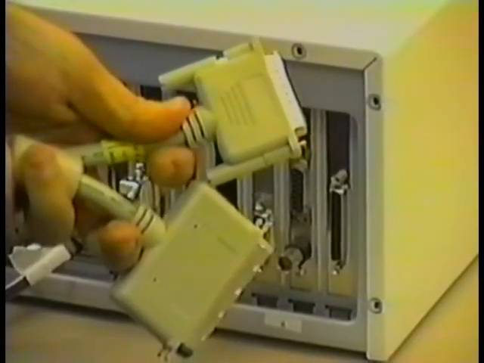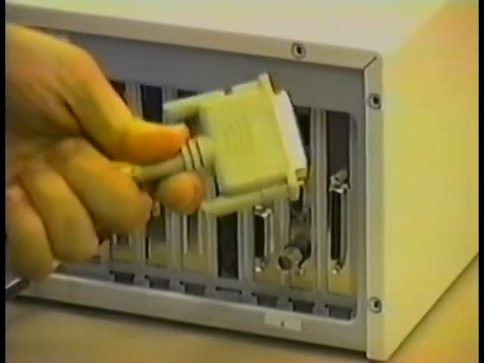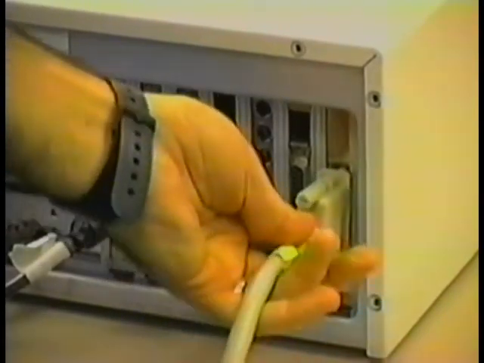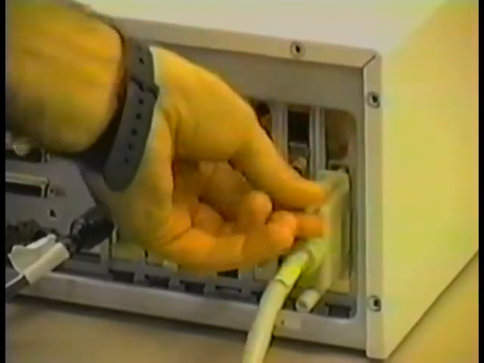Take your scanner interface cable, take the small end of it, and plug it to the back of the computer, to your interface card, the scanner interface card you put in your computer, and tighten the screws.